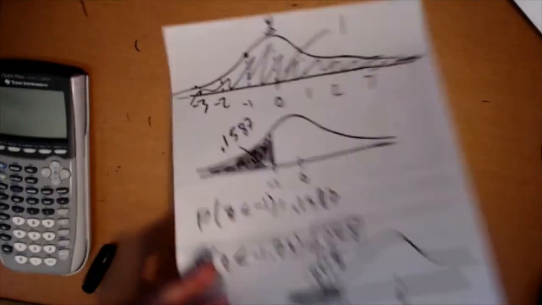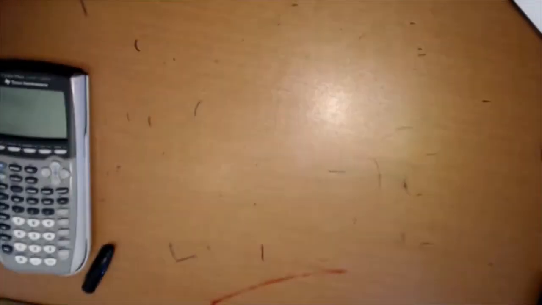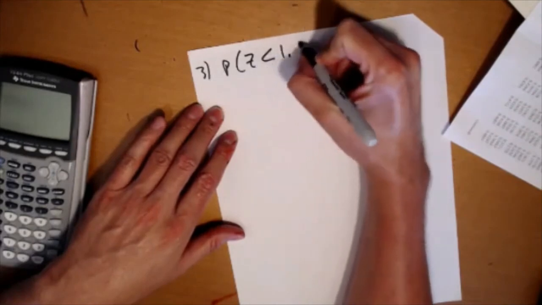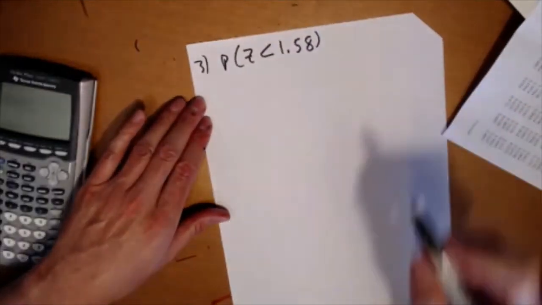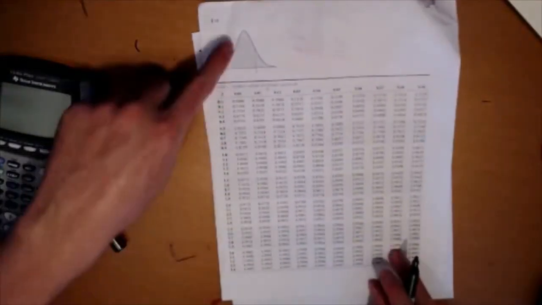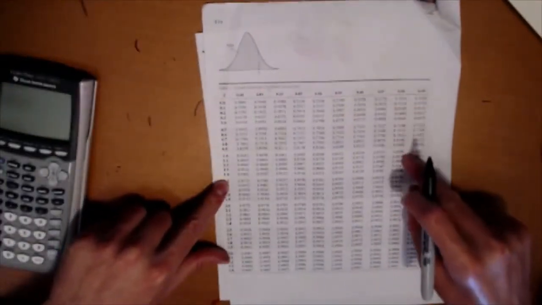Okay. So then, is this making any sense? I hope so. You can always pause and rewind, right? Question 3, probability that Z is less than 1.58. Again, post a picture, but using my little table, I would go to 1.5, column 8.